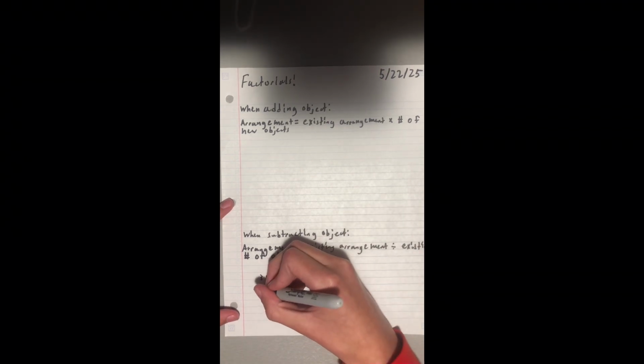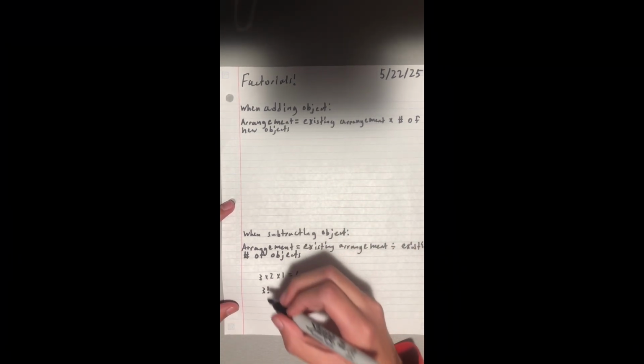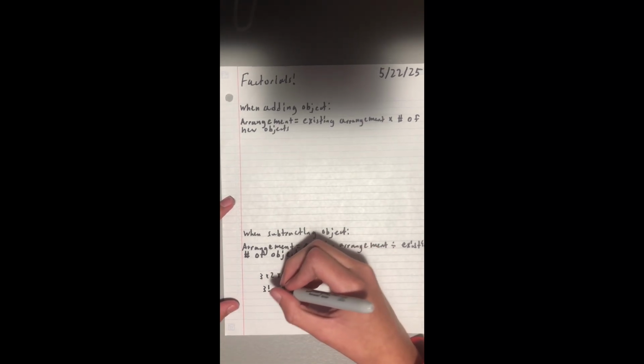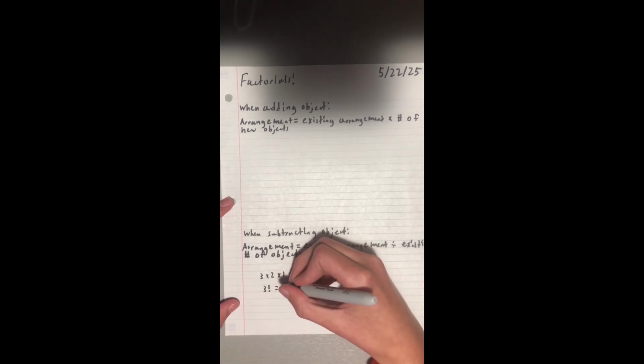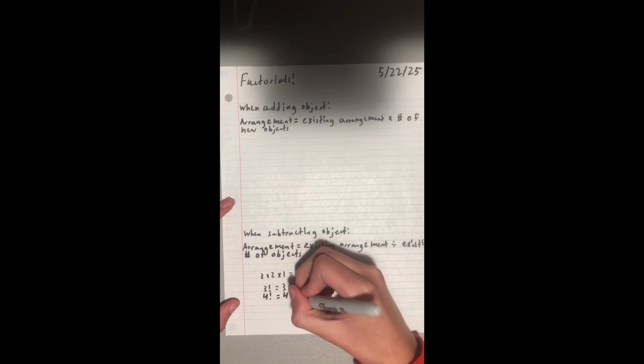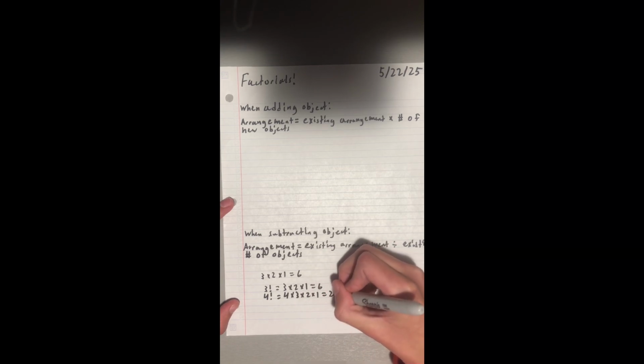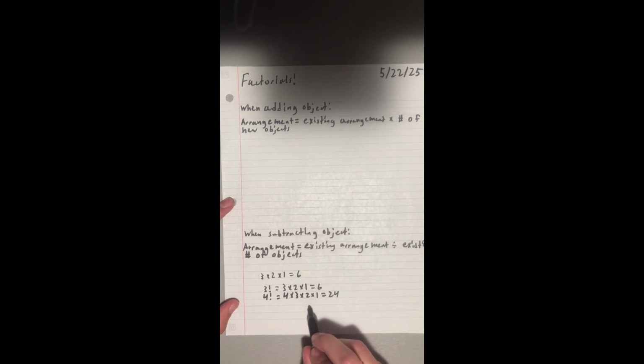So if we wanted to find 3 factorial, the notation would be adding a little exclamation point after, which basically means multiply all the numbers before it until 1, and these have to all be whole numbers. So this would be equal to 3 times 2 times 1, which is equal to 6. We could also do this for 4 factorial, which is equal to 4 times 3 times 2 times 1, which is 24, because 4 times 3 is 12, times 2 is 24, times 1 is 24.